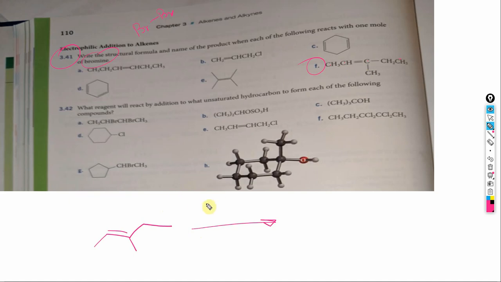Anyway, now if this reacts with Br2, then the product is simply going to be adding 2 bromines to the molecule. Therefore, it's going to be a bromine here and a bromine there. So that is the product of this reaction, and there is only one possible product here as far as the regioselectivity is concerned.